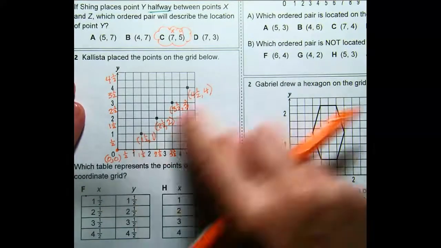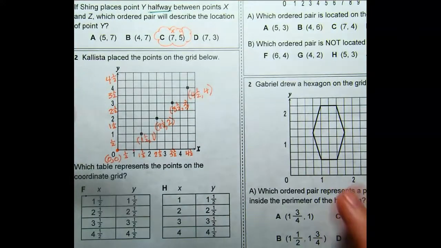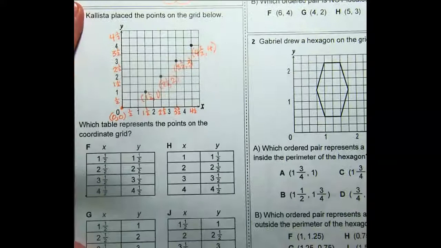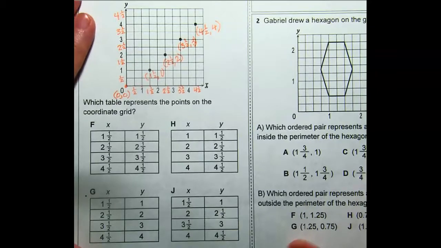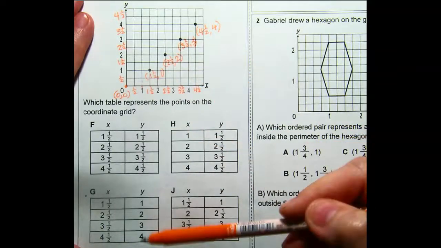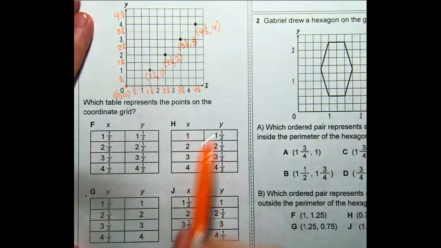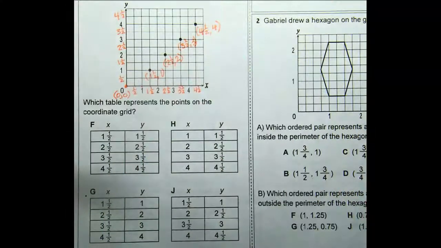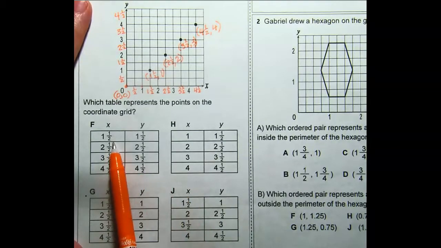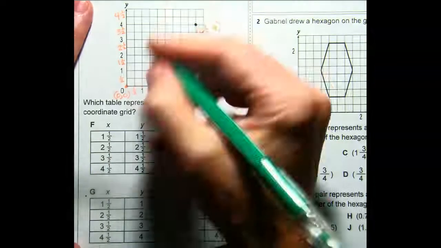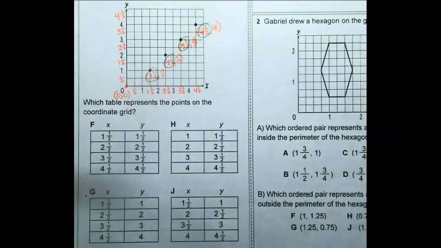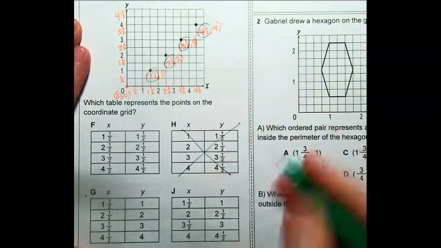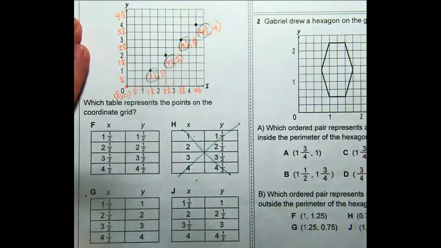Okay. So now that we've labeled and proven our work, it's going to be easier, I believe, to find which table represents the points on the grid because you've already labeled those. It should be exactly like this listed in a table. And remember, this is going X, Y, so it should be in the order of your ordered pairs. So that makes it easy. Let's look at all of our X's. We know our X's are these values right here. These are all your X's and they are all mixed numbers. So it can't be this one. We know that it's not that because all of our X's in this table are whole numbers.